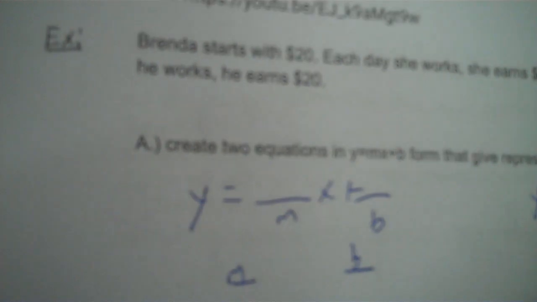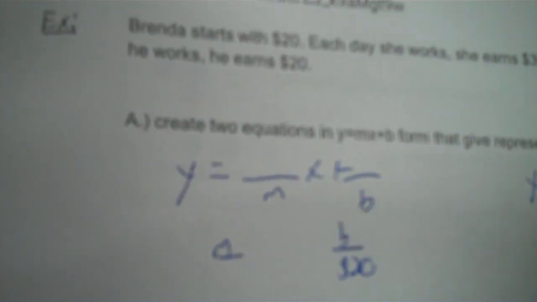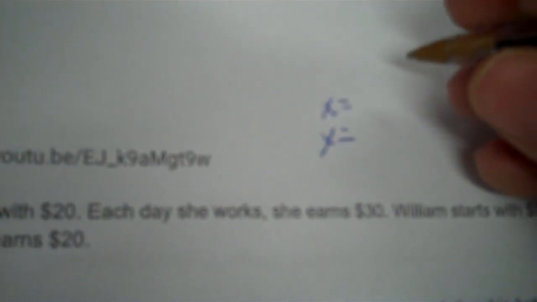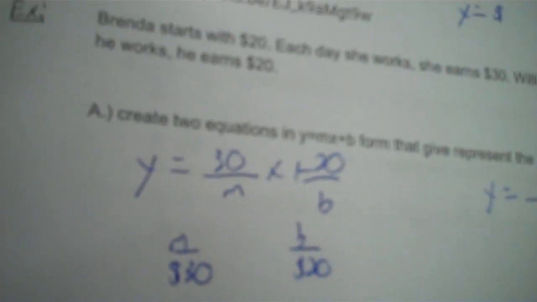Okay. Now, how much did Brenda start with? $20. That's your b. And then what's her rate? Every time she's adding $30 every day. Okay, so $30. And also, I'm sorry, before I did this problem, I should have put x equals, y equals. x is going to be the days, the time unit, and then y is your money. Okay, I should have done that at the beginning. So 30x plus 20. Okay. Now William, he starts with $50. That's his b. Okay. Then each day he earns $20. So 20x plus 50. So that's your answer for A.